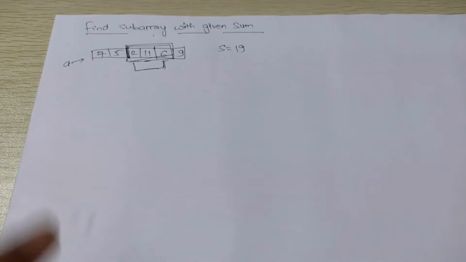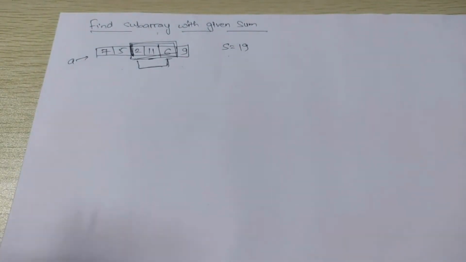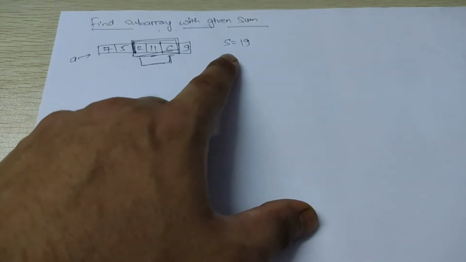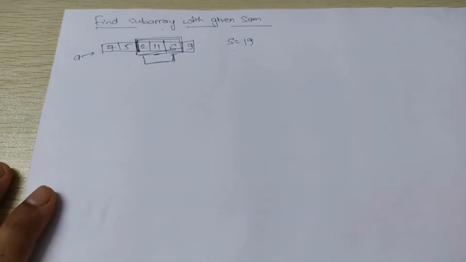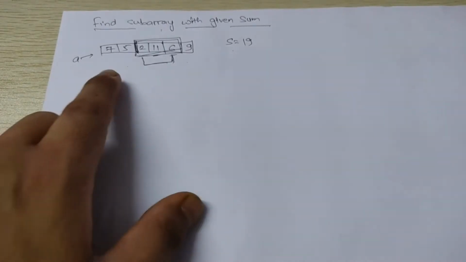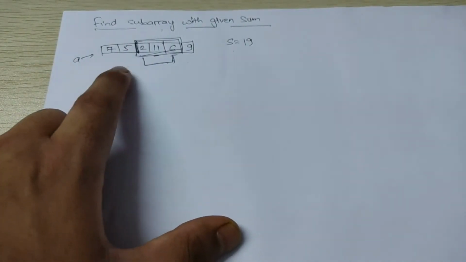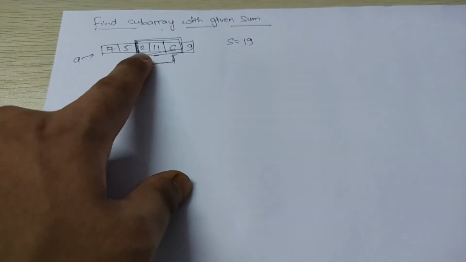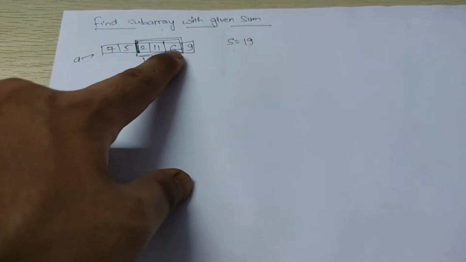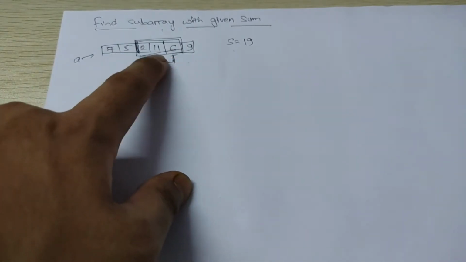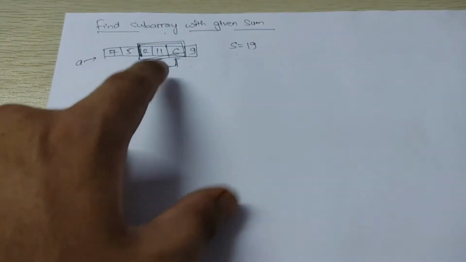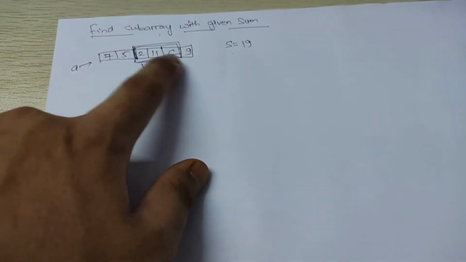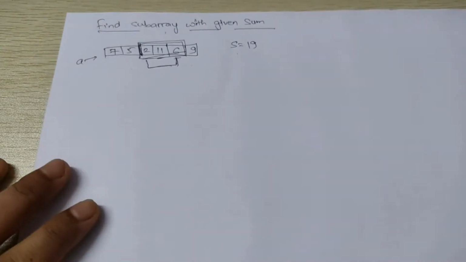Now let's understand the problem statement. An array is given to you and a number, say s, is given to you. The problem says you have to find a subarray whose sum will be equal to the given sum. If you see this subarray, 2, 11, 6, and if you add all the elements of this subarray, you will find that it is equal to the given number, which is 19. So 2 plus 11 plus 6 will be 19. So this is the problem statement.